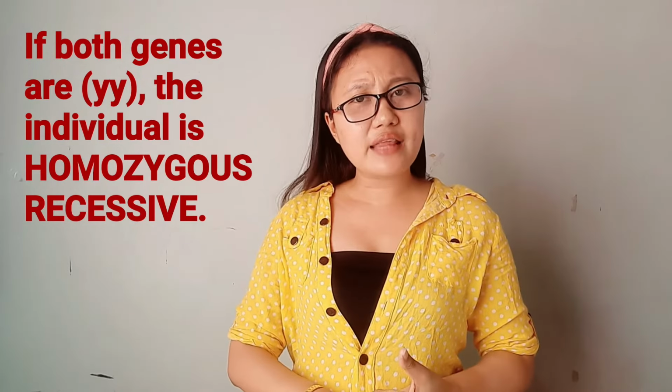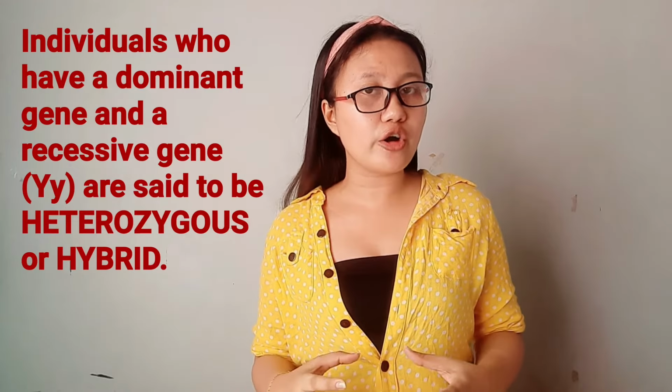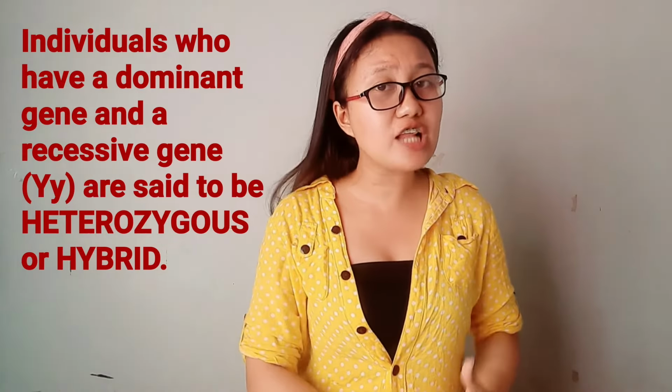Ngayon, pwede po ba na magkaiba naman ang kanilang pair of genes? Yes, pwede. Pwedeng isang capital Y at isang small letter y. Ibig sabihin, combination siya ng isang yellow at ng isang green na seed color. At ang lumabas naman dyan is yellow. Kaya ito naman ay tinatawag natin na heterozygous or hybrid na.